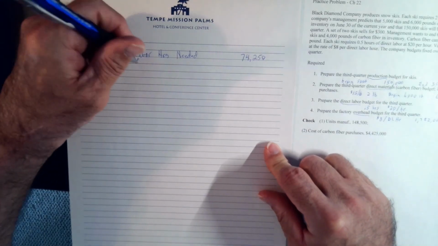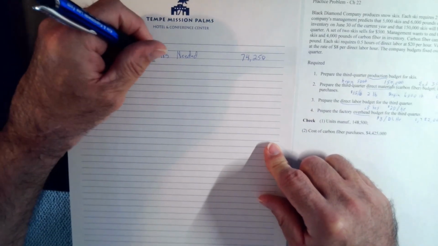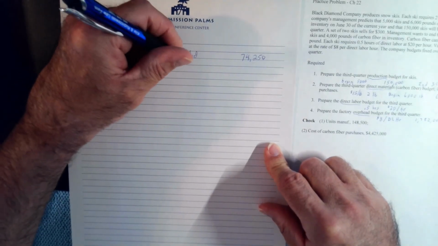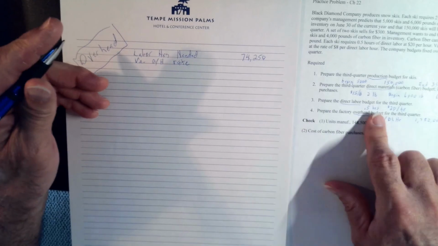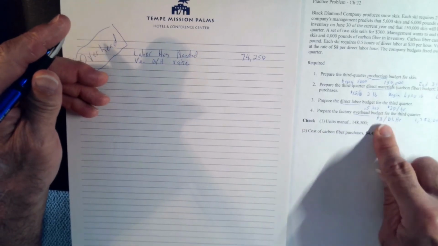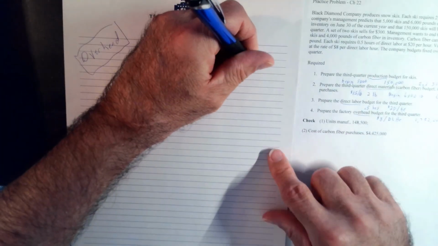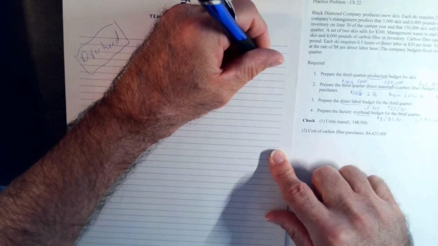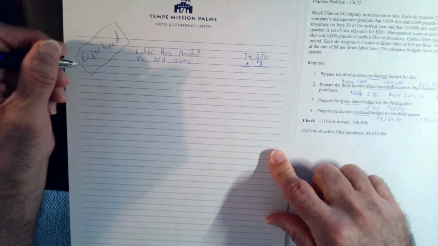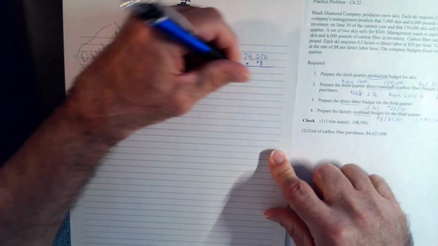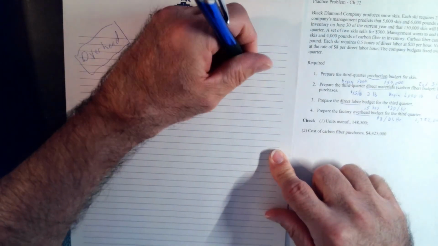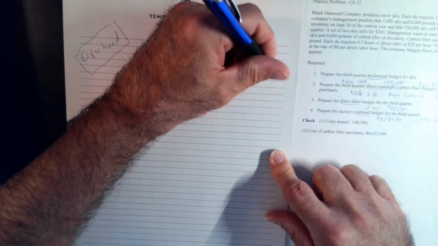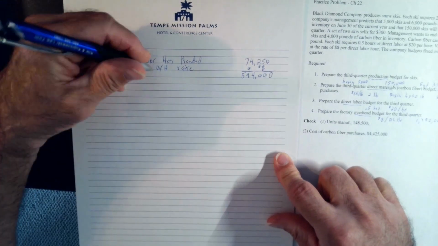Variable overhead rate, and it said here $8. So multiply that by $8. And I then get 594,000. Okay, so that's variable overhead.